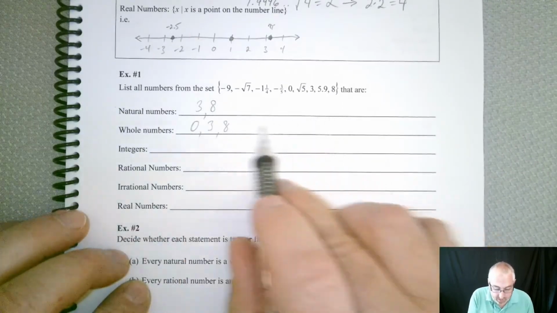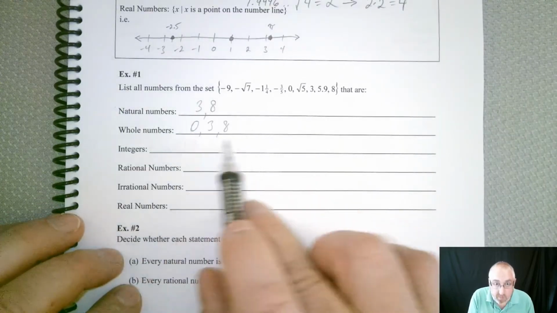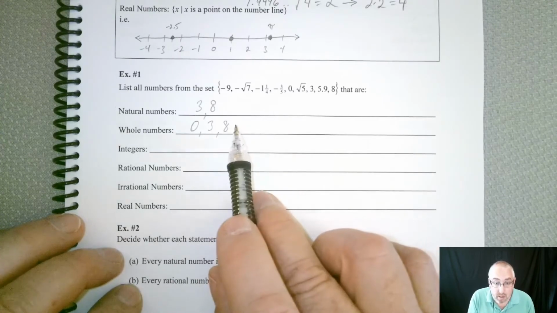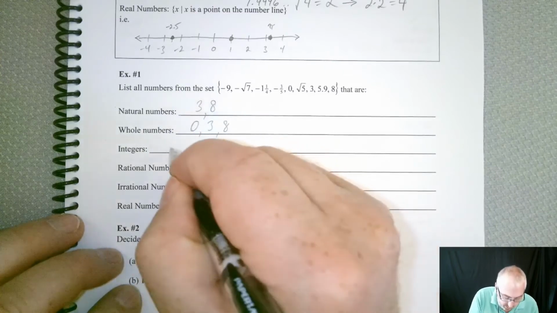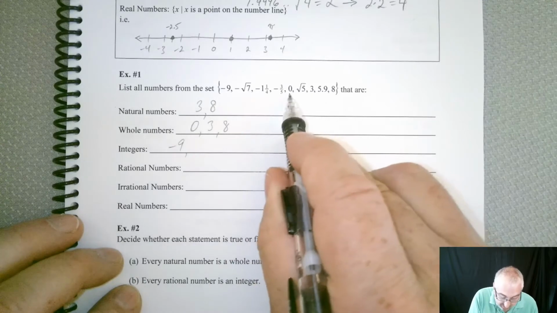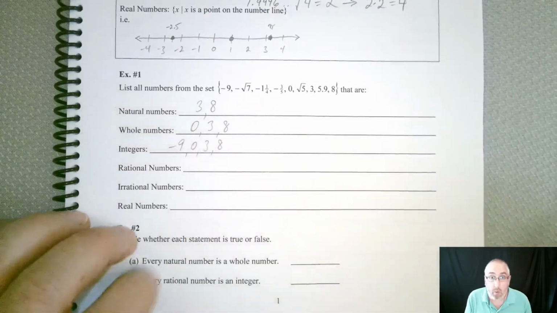So now, remember, it keeps building off the previous one. So all of these numbers that we just wrote for whole numbers better be integers as well. But are there any other ones? Well, -9. -9 is a negative counting number, so we want to include that. And there's nothing else in here that's a counting number, so we're just going to have those 4.